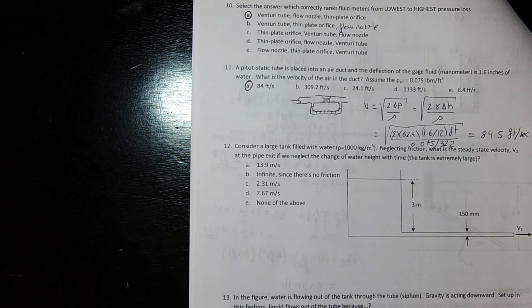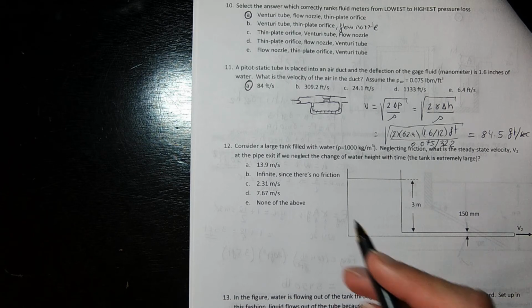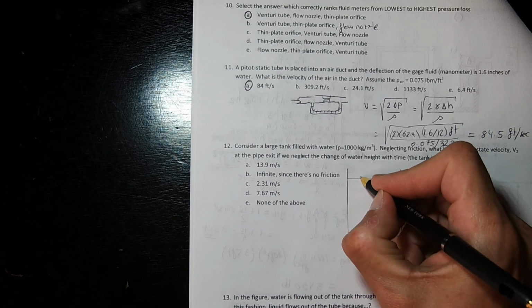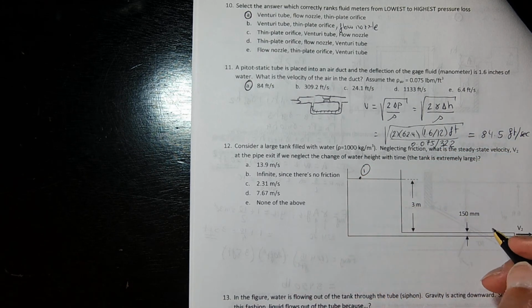Alright, 12. Consider a large tank filled with water. Neglecting friction, what is the steady velocity V2 at the pipe exit if we neglect the change of water height with time? Okay, so let's say this is 1, and let's say this will be 2 over here.